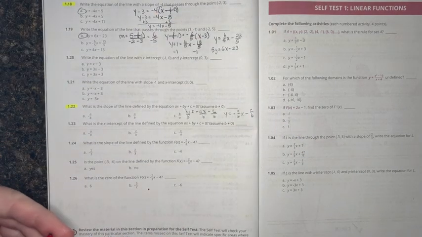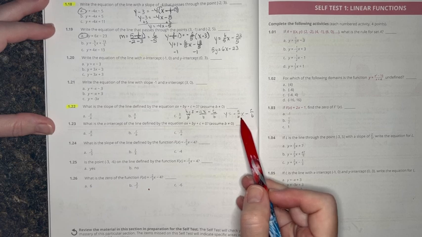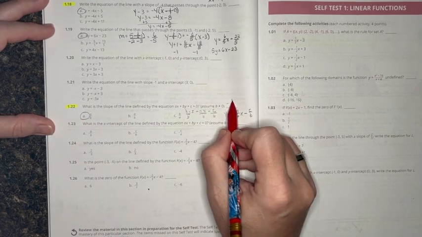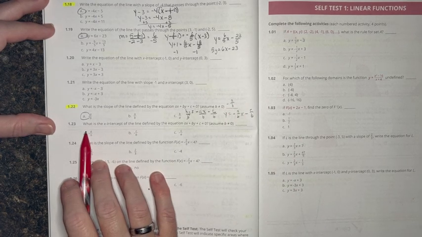Okay? So our slope always comes as the coefficient of our x, so it's negative a over b, so it's letter A. Okay? Negative a over b. Looking at number 23.